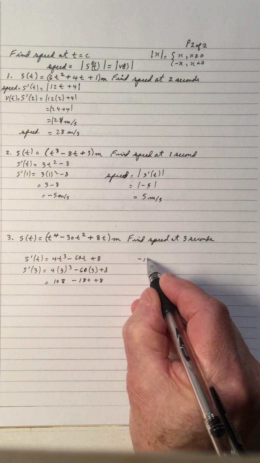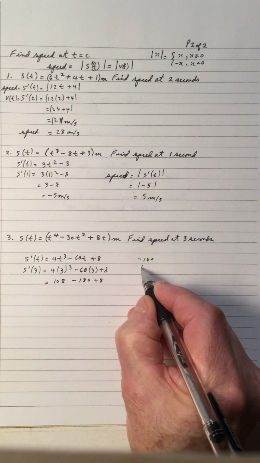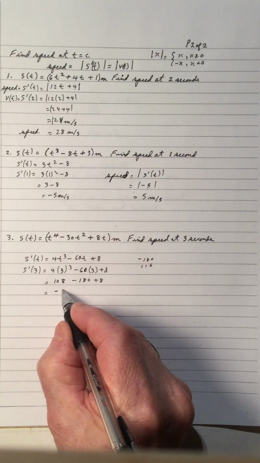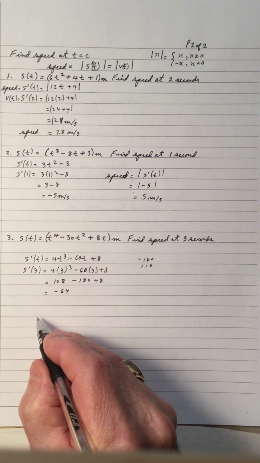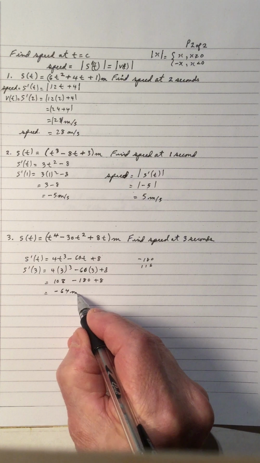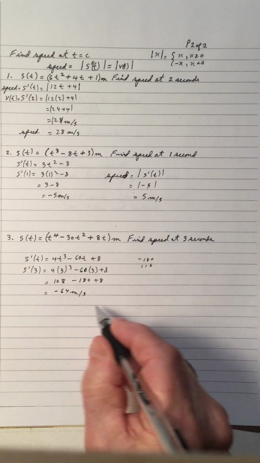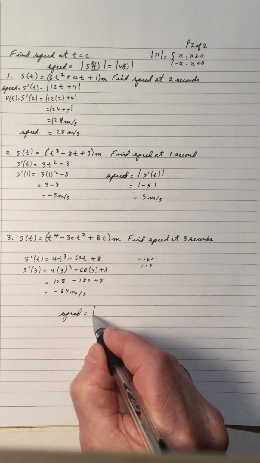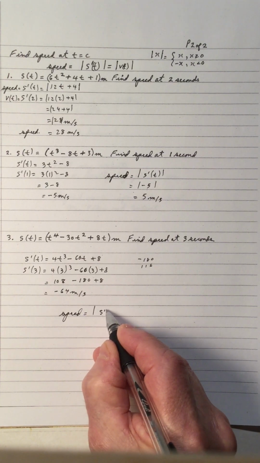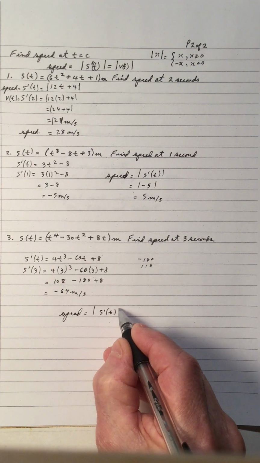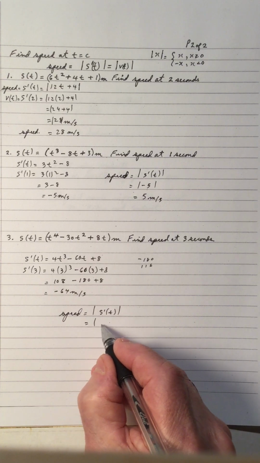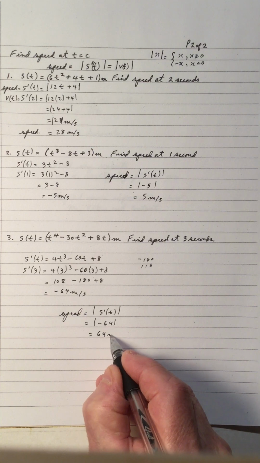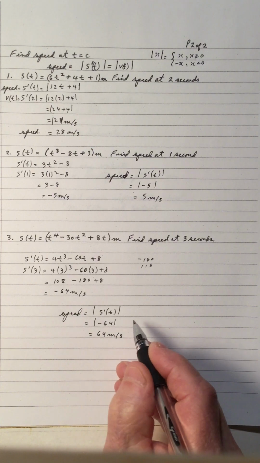So it looks like it's going to be negative 64, so it's negative 64 meters per second. So the speed is the absolute value of the velocity. So that's negative 64, so the speed is 64 meters per second.